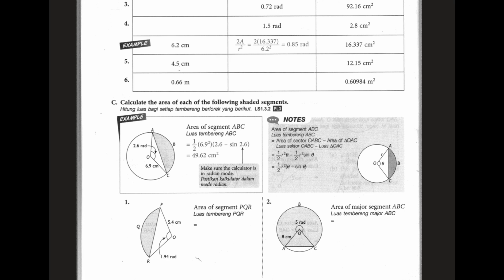Okay, so the concept: you have to use the area of sector, which is OABC, where we use half r squared theta to find the area of sector, and minus the area of triangle OAC.